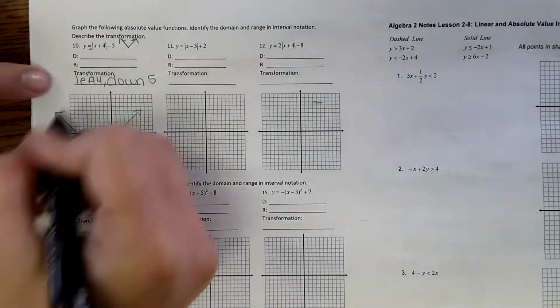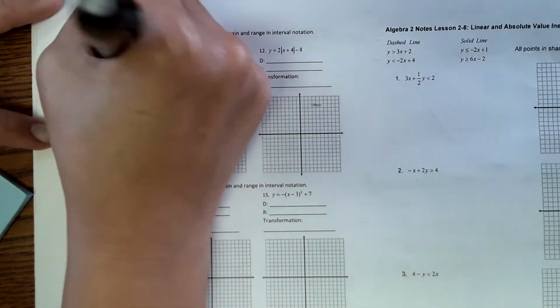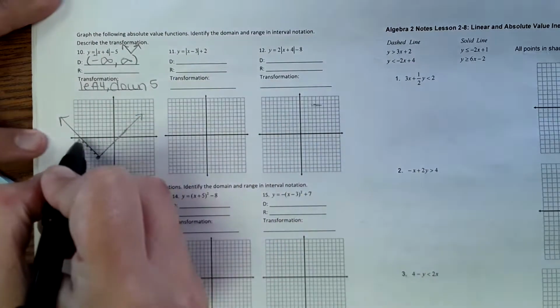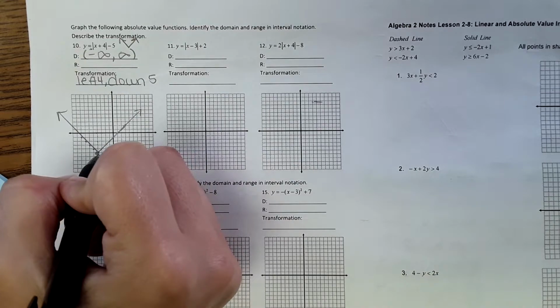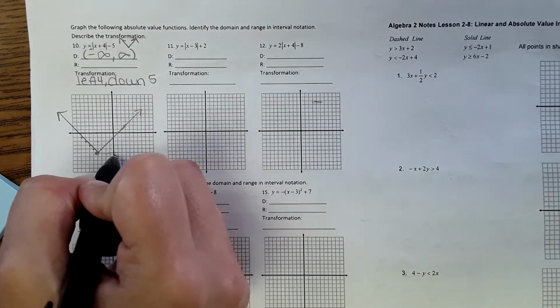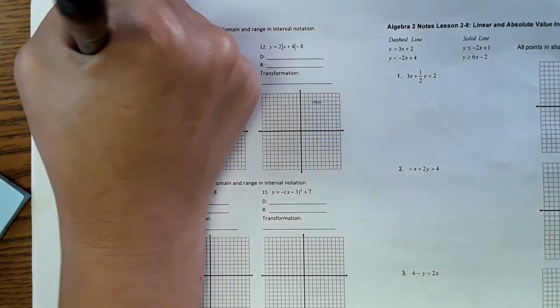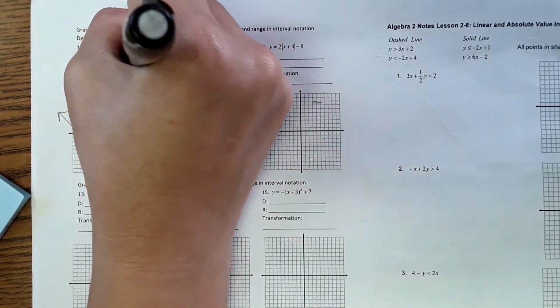Okay, and then filling in the domain and range. Domain would be negative infinity to infinity. That's the x values, and we can see that it goes forever and ever to the left and forever and ever to the right. Then for range, our y values, our lowest y value here would be negative 5. So we put in bracket, negative 5, and then it goes up and up forever and ever, so to infinity and beyond.